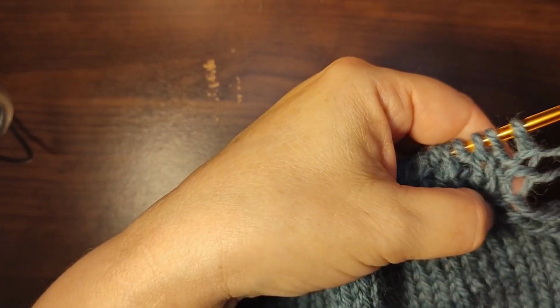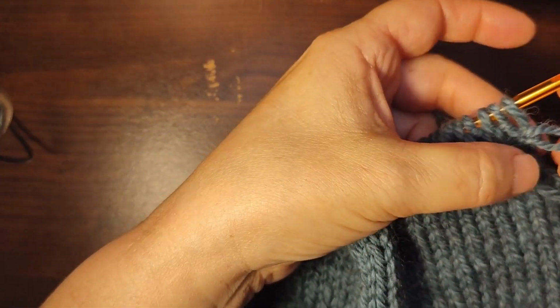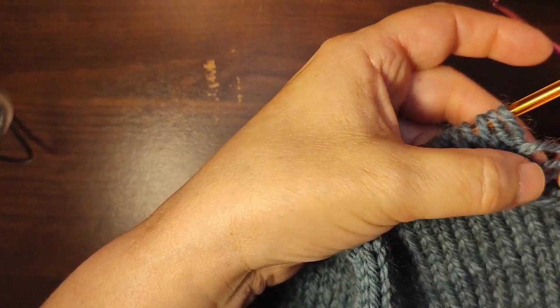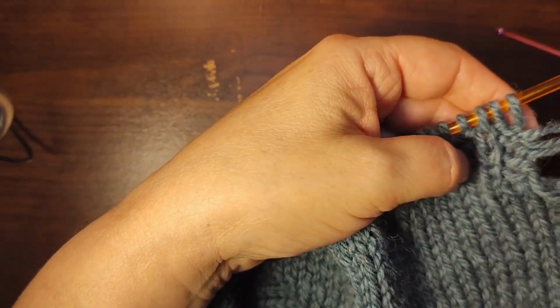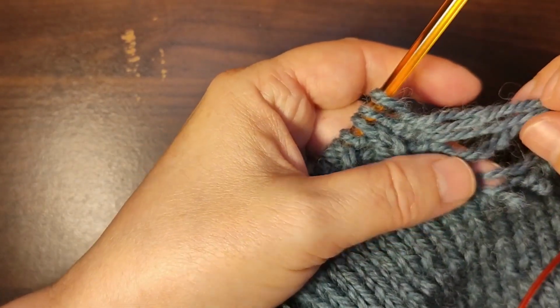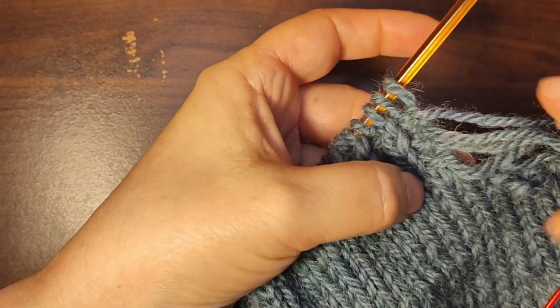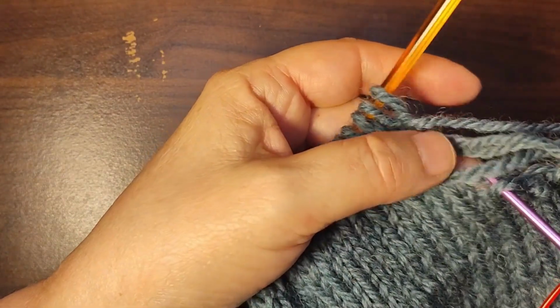And now if I turn on this side there are purl stitches, as you can see. And now I have a knit stitch which I need to work.